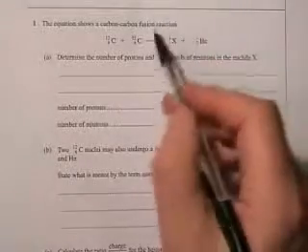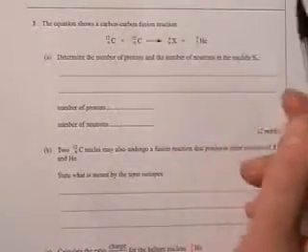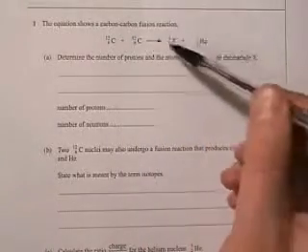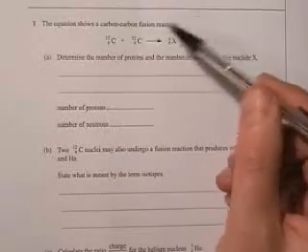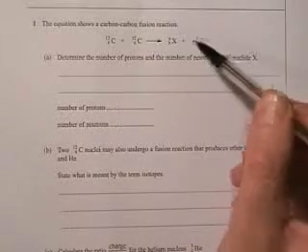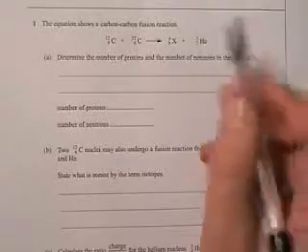This question is about a fusion reaction between two carbon nuclei. If you see that, you might panic and think we haven't been taught about fusion reactions between carbon nuclei. But it doesn't matter that you haven't met it before, because all we've got to do is just keep track of all the particles, keep track of all the protons and the neutrons.